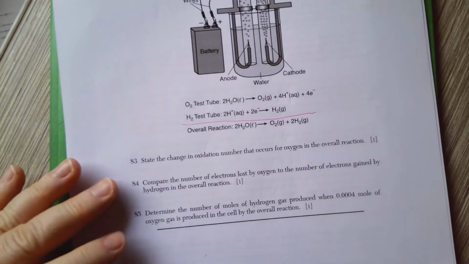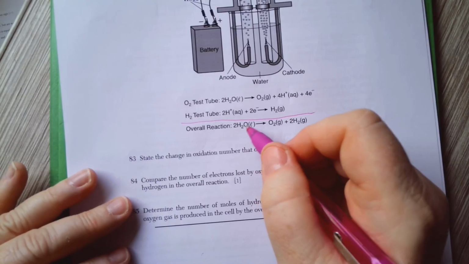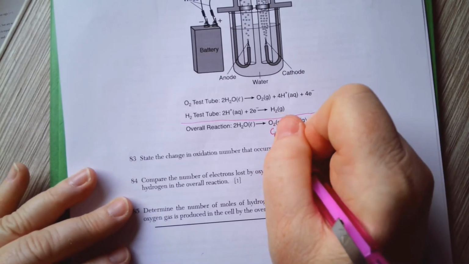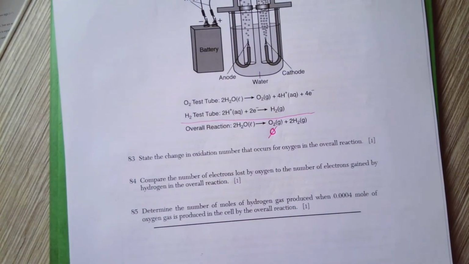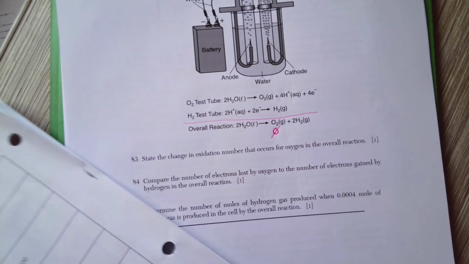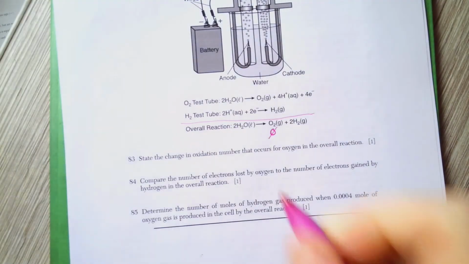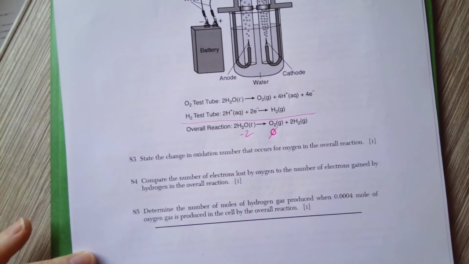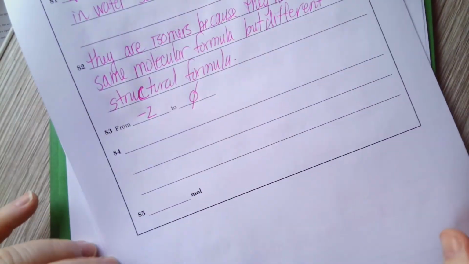Okay. So on this side, oxygen is in a compound. On this side, it's alone. When it's alone, its oxidation number is 0. And in a compound, let's look at the periodic table. In case you forgot, oxygen should be one that you remember, but it is -2. All right, so oxygen goes from -2 to 0.